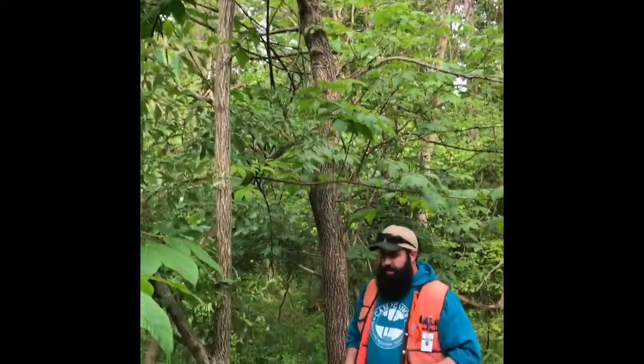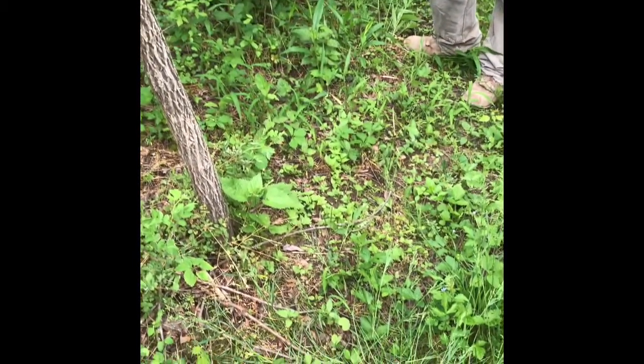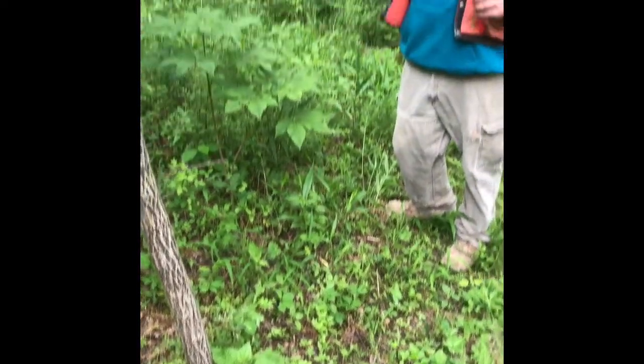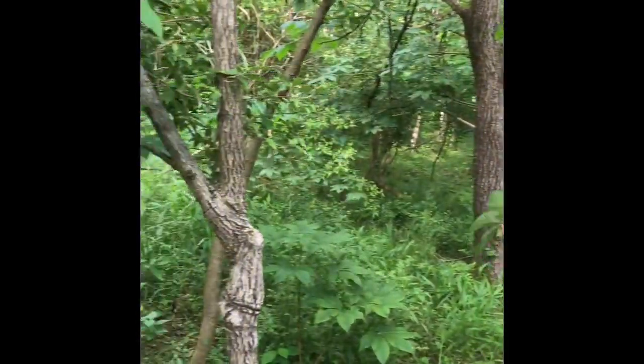So whenever you're looking and trying to do tree identification, make sure you look up, look down, and look all around. You may be able to find some Buckeyes. I'm going to venture on this one, you won't, because it's pretty young, so it's probably not producing fruits yet.